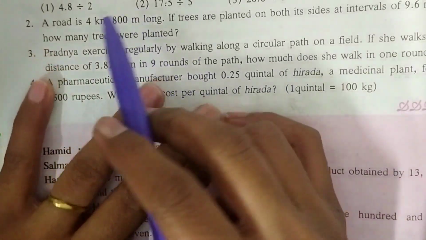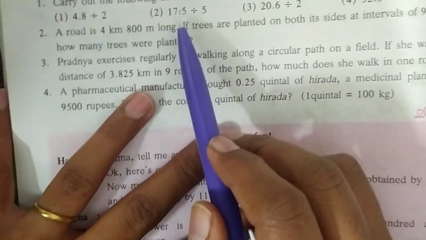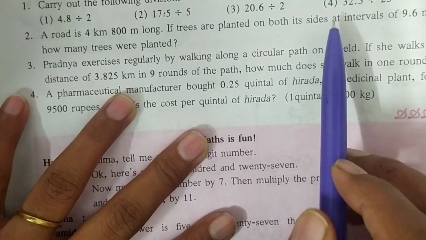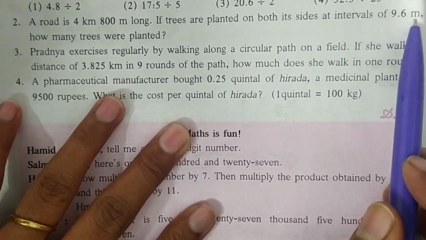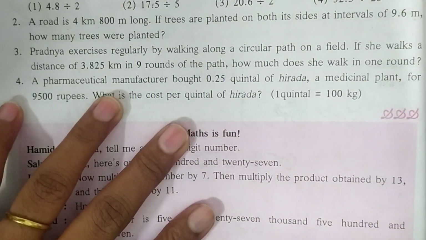Look at the second question. The question is, a road is 4 km 800 meters long. If trees are planted on both its sides at intervals of 9.6 meters, how many trees were planted?